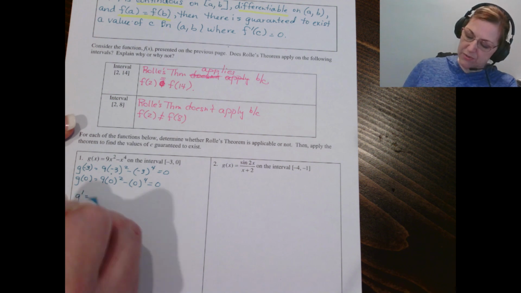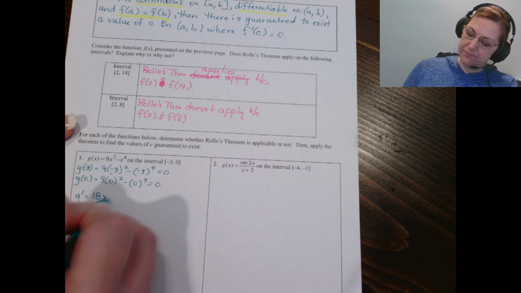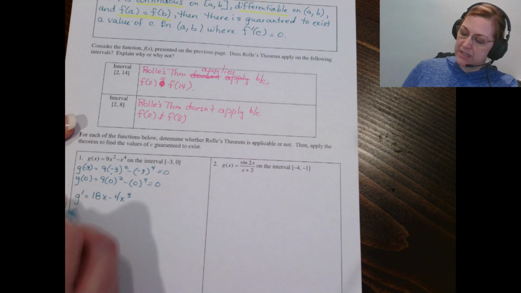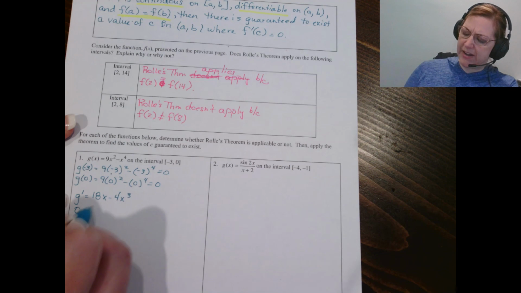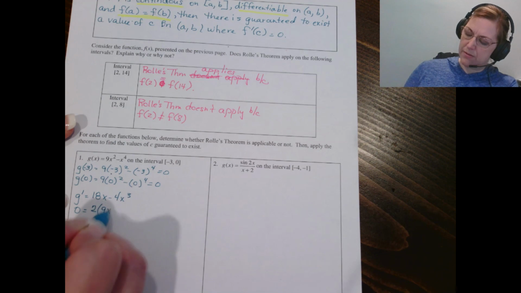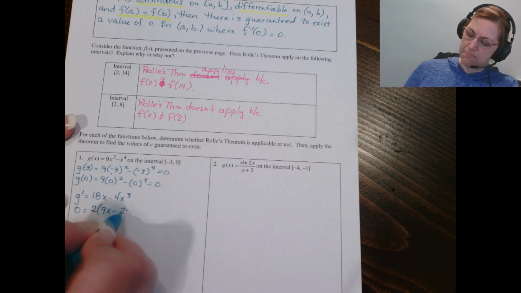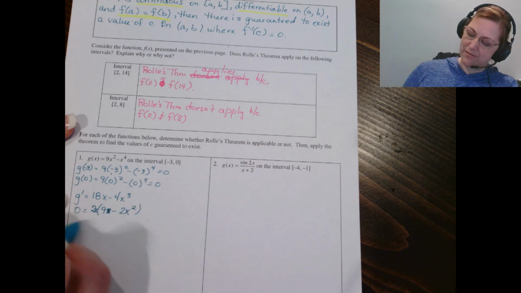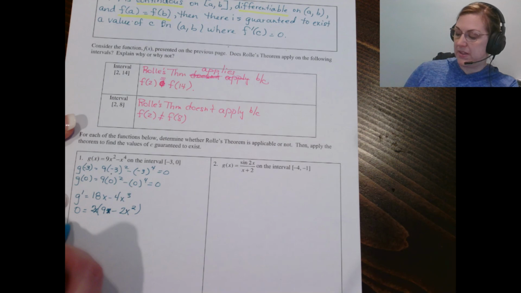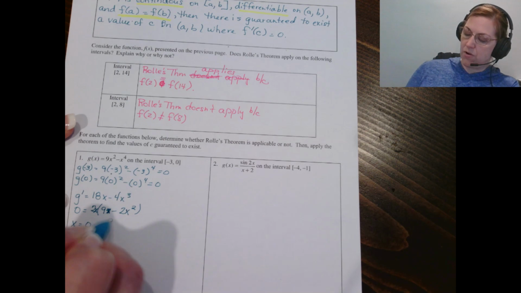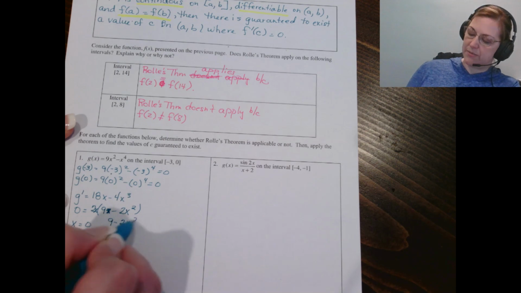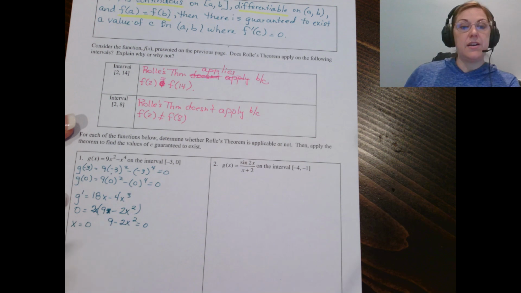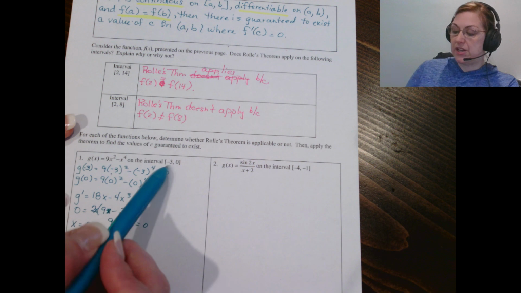Good. Okay, so now we know that there's a place where the derivative equals 0. So let's take that derivative and set it equal to 0. I'm going to go ahead and factor out a 2. Oops, I should take out a 2x, shouldn't I? 2x times 9 minus 2x squared. So I've got x equals 0, or I've got 9 minus 2x squared equals 0. Now, x equals 0 is not on the closed interval -3 to 0. So I've got to have one from here.